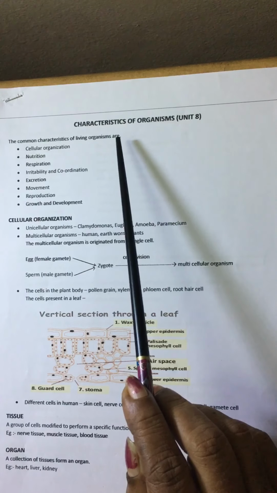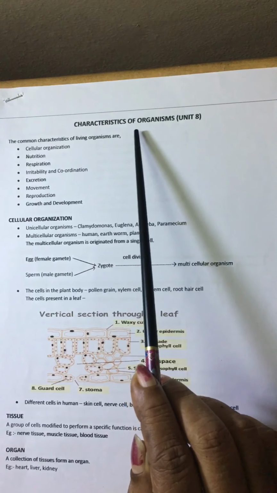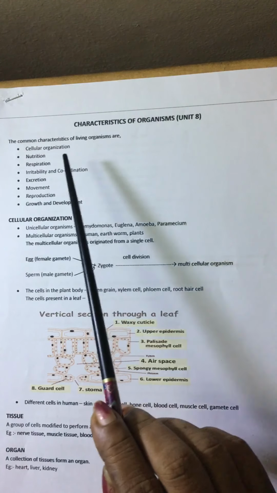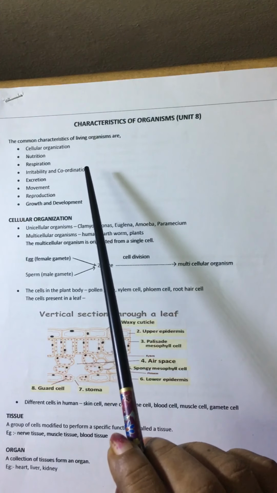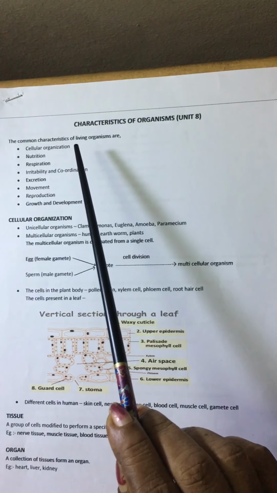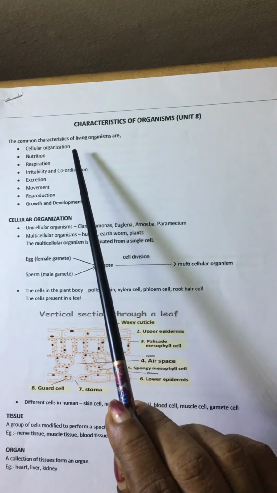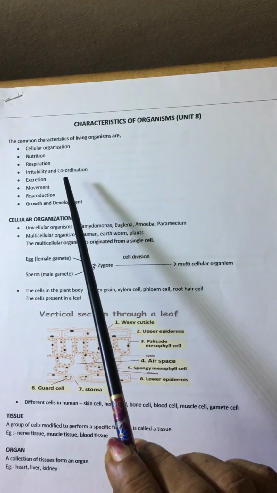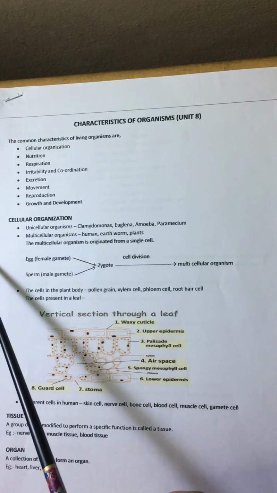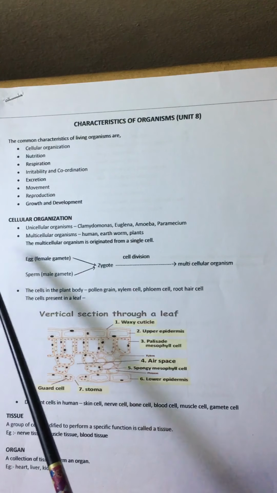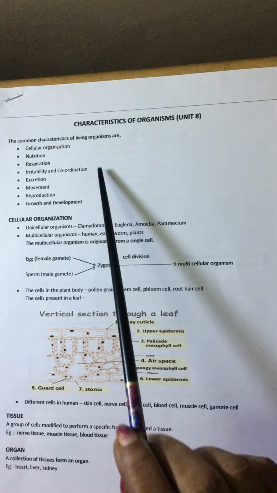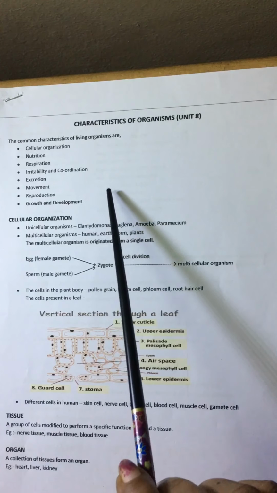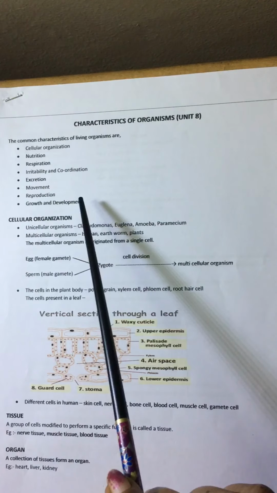Grade 10, Unit 8, Characteristics of Organisms. All organisms have some common characteristics: cellular organization, nutrition, respiration, irritability and coordination, excretion, movement, reproduction, growth and development. So these are the common characteristics all organisms have.